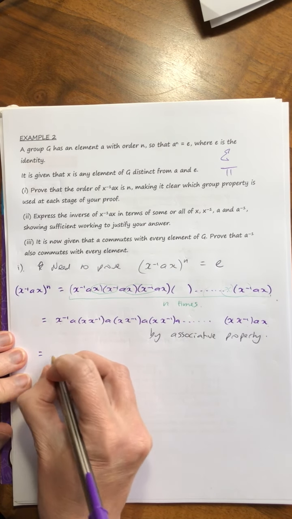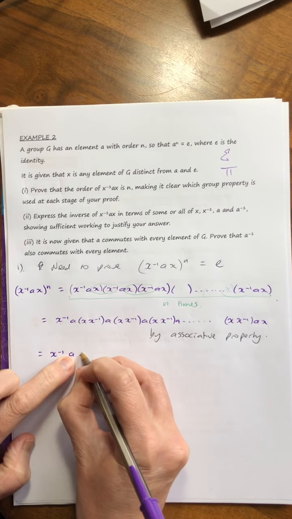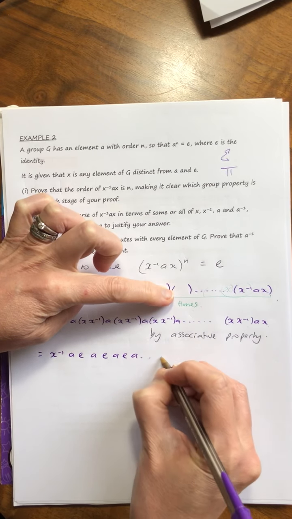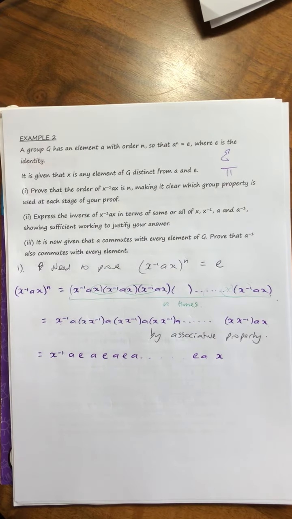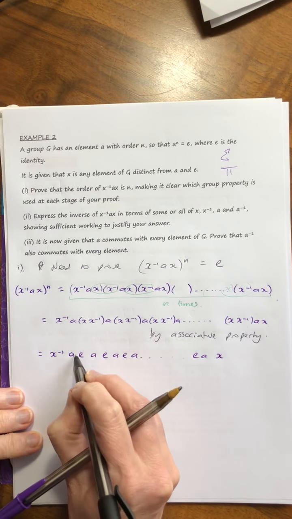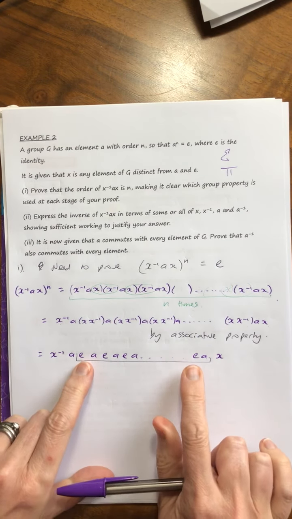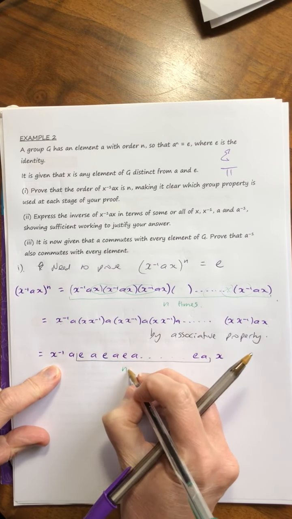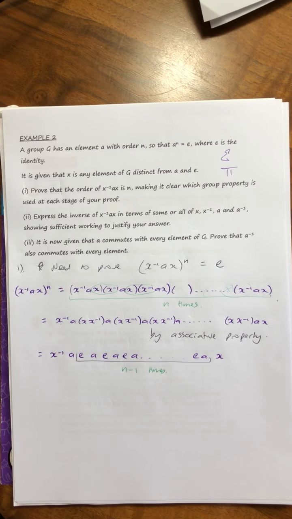And I'm going to have my x inverse a at the start, and then I've got an e, and then an a with an e, an a with an e, an a, an e, an a, and then I've got my x at the end. So if I think about my e a's, I'll have n minus 1 lots of those. So that will be n minus 1 times.